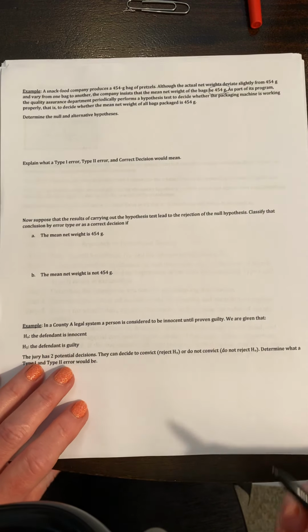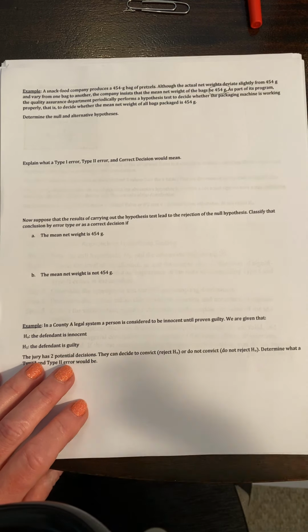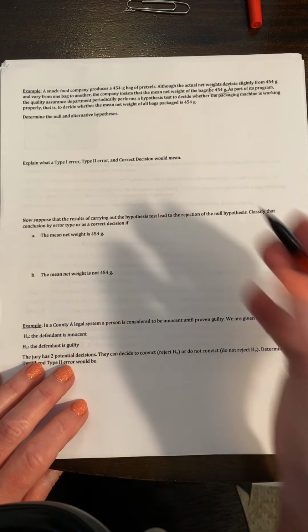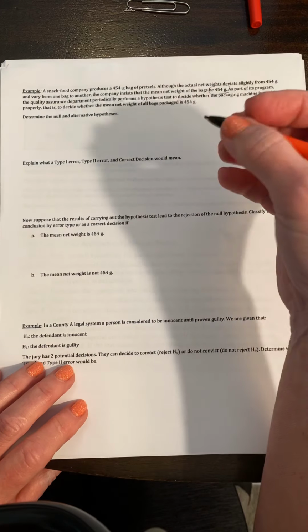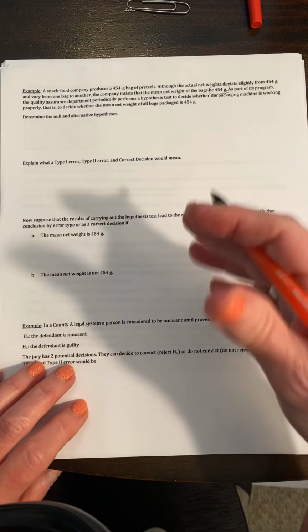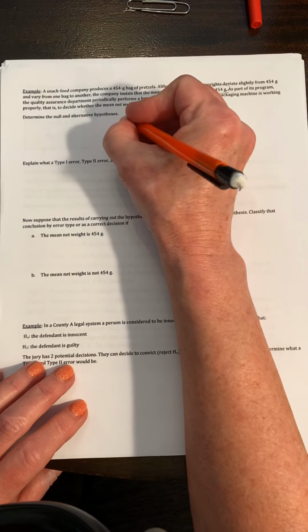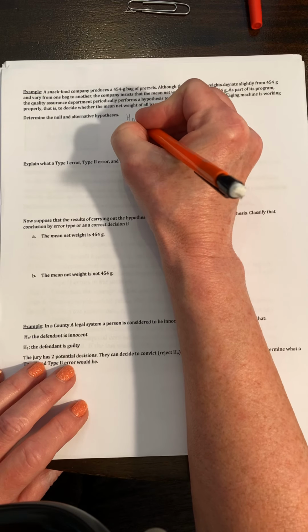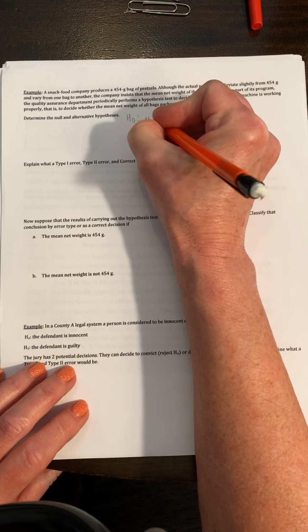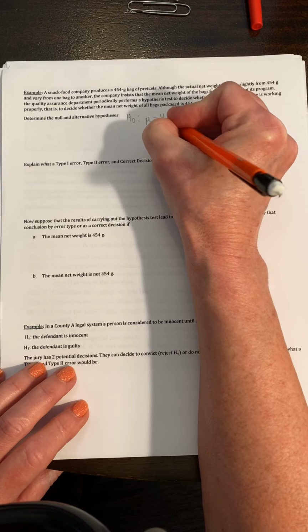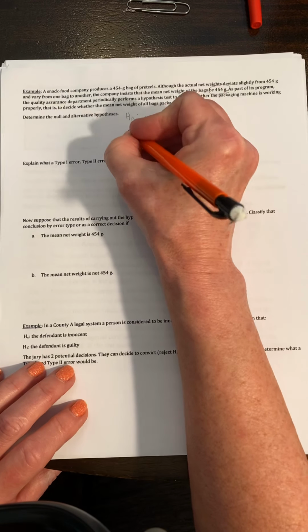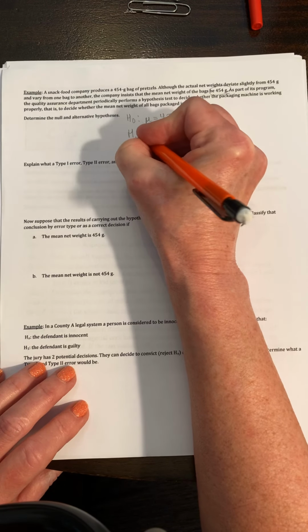That's what they believe to be true, and we're trying to decide if that's not true. Well, here's a chance to write our null and alternative again, if you want to pause it and try to write it yourself. We're assuming that we are getting that mean weight. The alternative is that we're not.